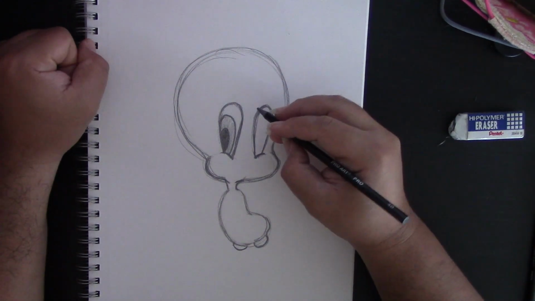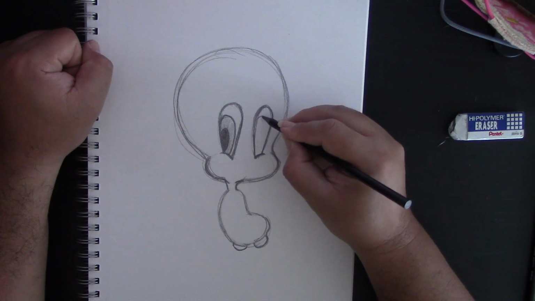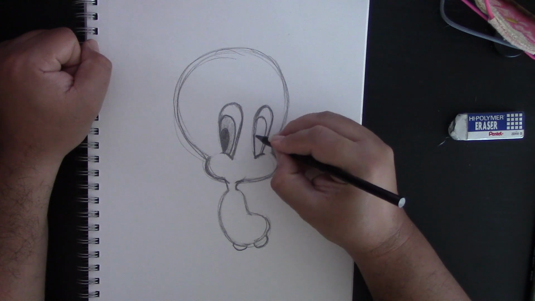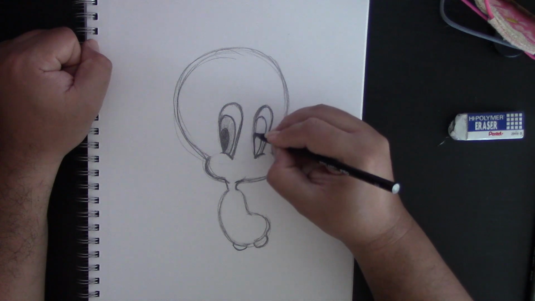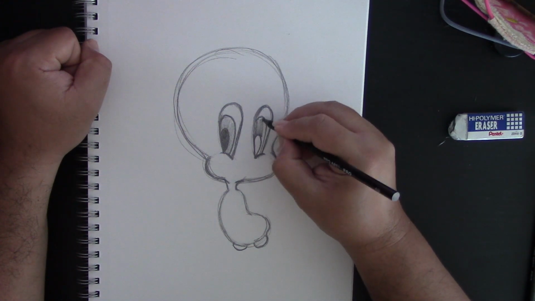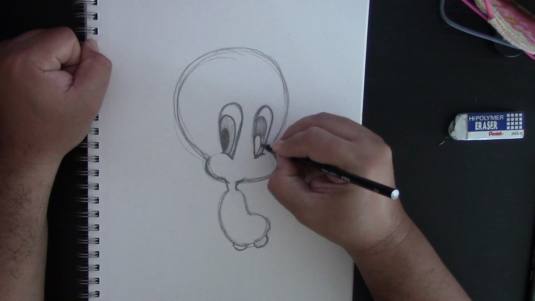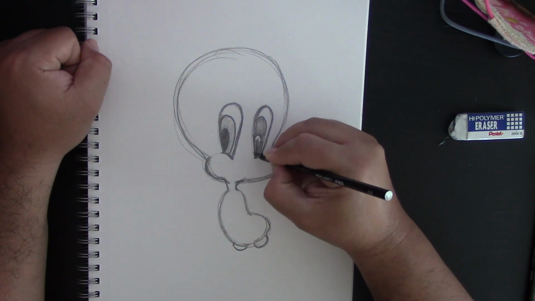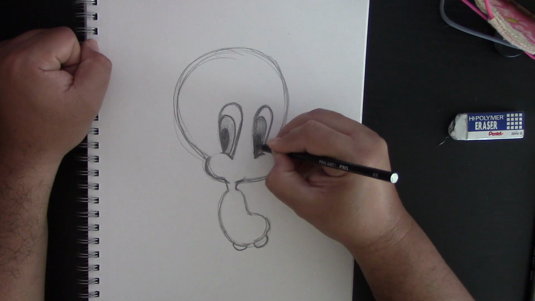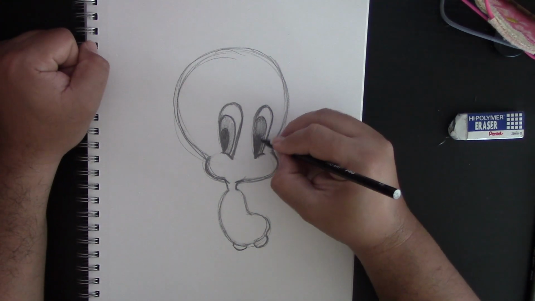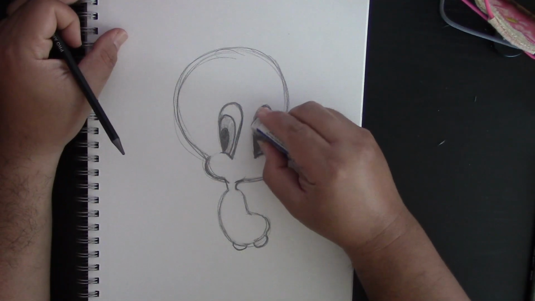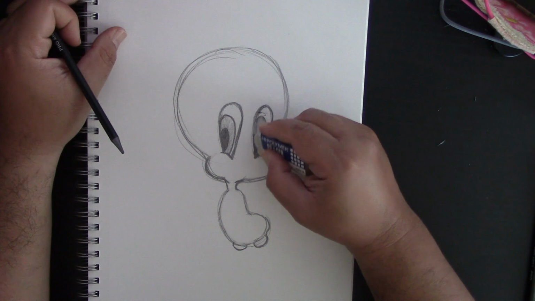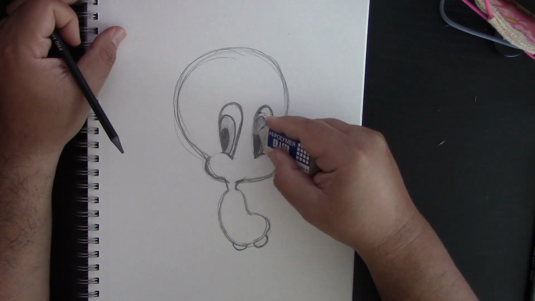Alright. The other eye, same thing. You're going to go with another line coming down for the iris, and you're going to draw another rounded line for the pupil. You guys can shade in the iris, and then you can color in pretty hard with the pupil, because that should be black. Okay? I think I might have colored this part a little too dark, so I'm going to lighten it up a bit with my eraser, if I can.